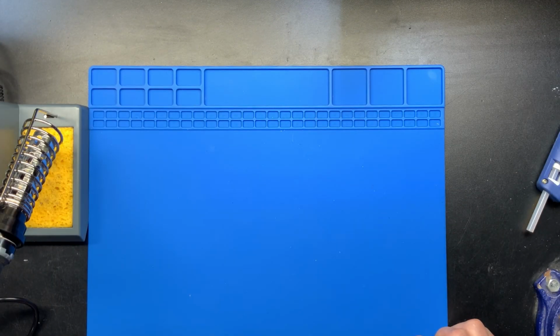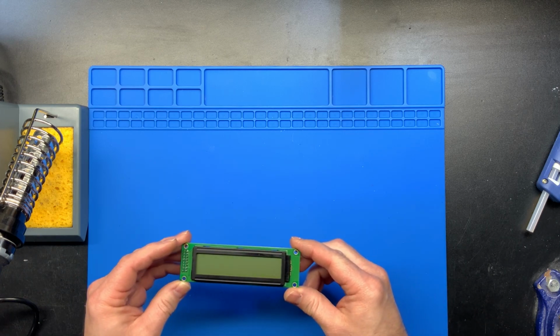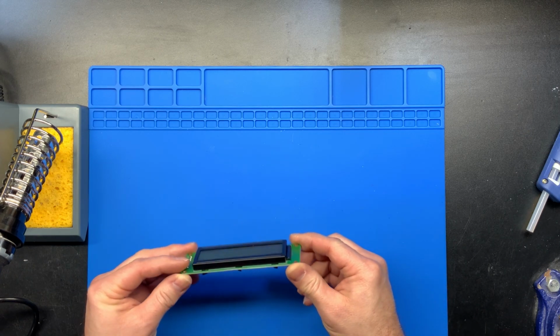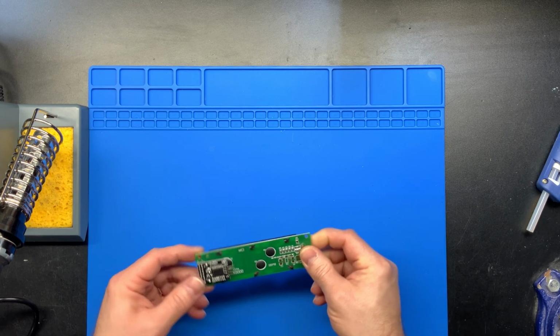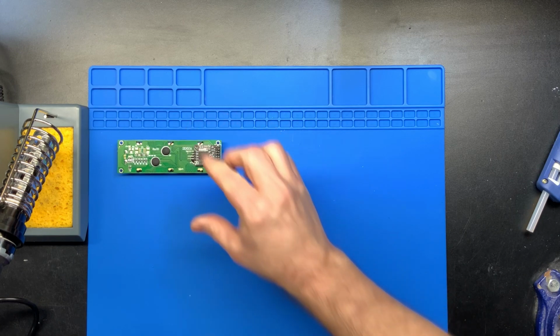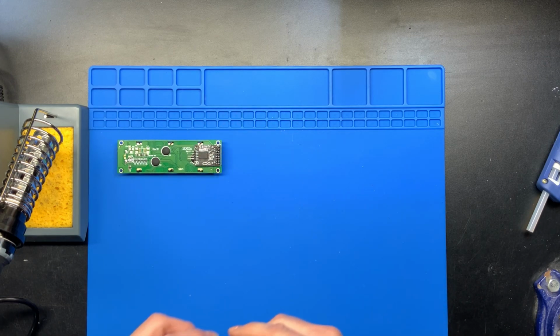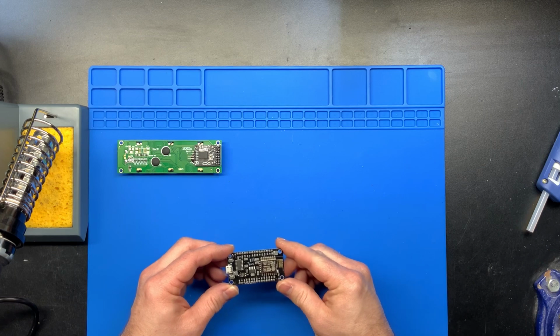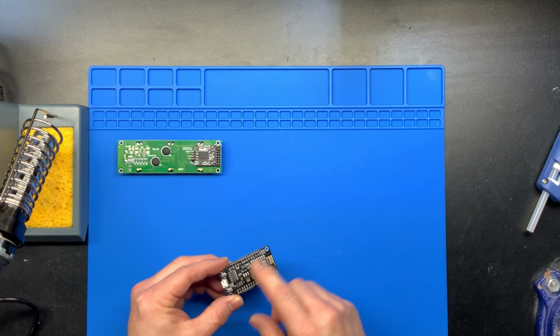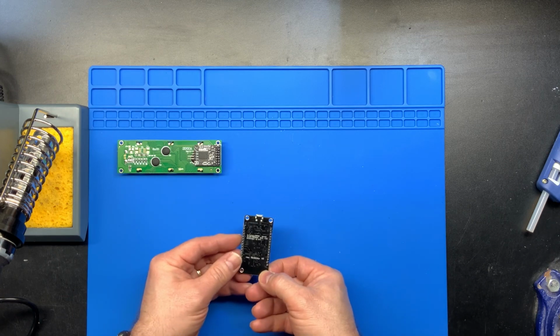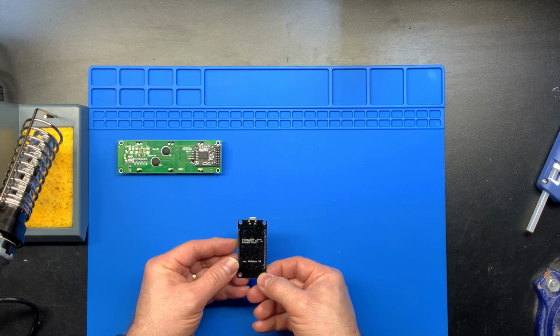Welcome back to my workbench. So today we'll be building a YouTube subscriber counter using a 2002A version 1.1 LCD screen with an I2C chip module. We'll also be needing a Node MCU module. This has Wi-Fi built in and is programmed with Arduino. This is version 3 of the Node MCU.